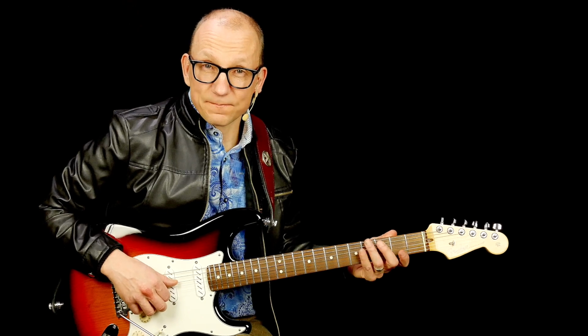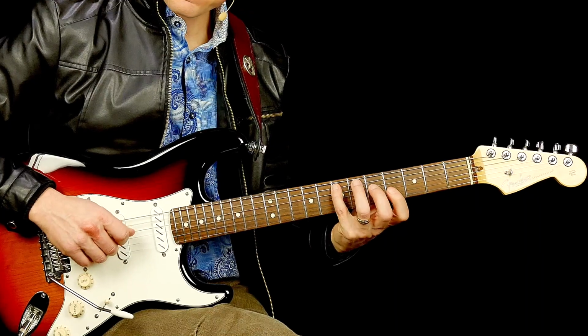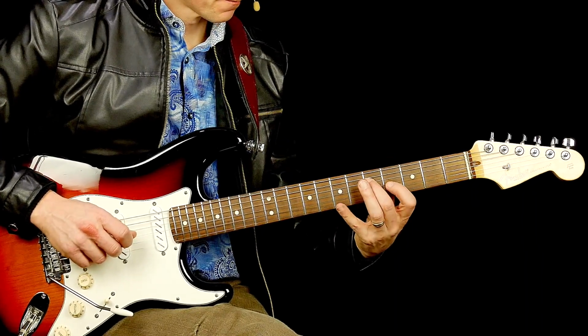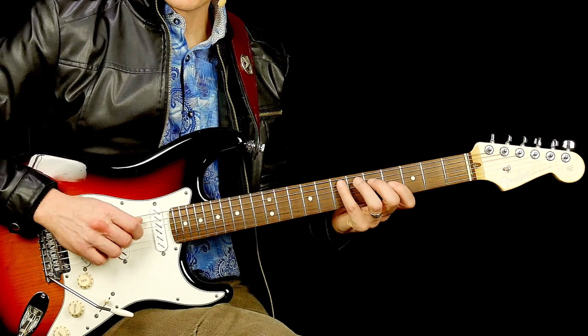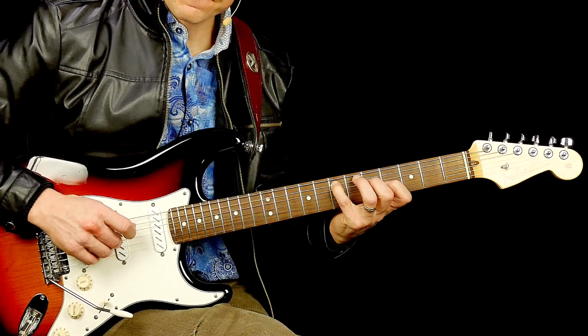Now, as you probably already know, a triad is constructed by taking the first, the third, and the fifth note from the scale or mode. If we do that to the E Aeolian, we get E, G, and B. That is an E minor chord, an E minor triad.